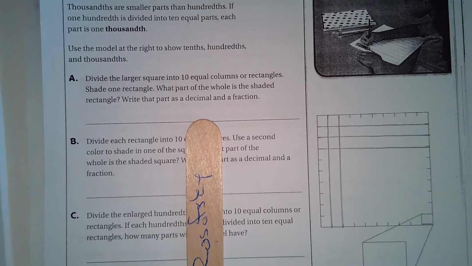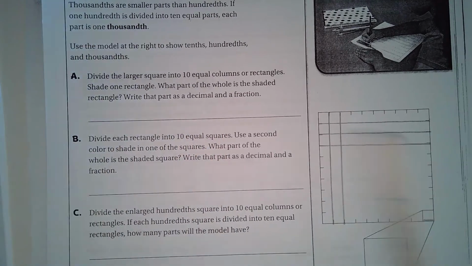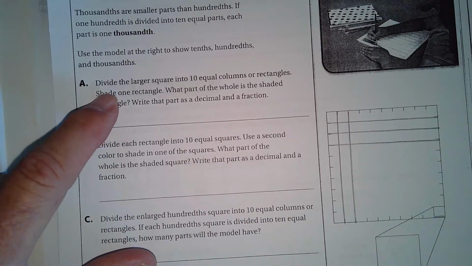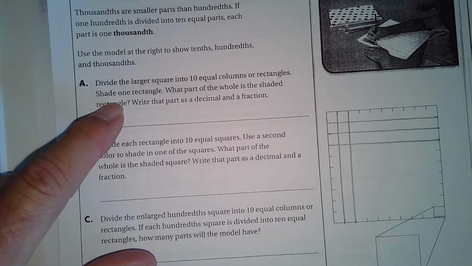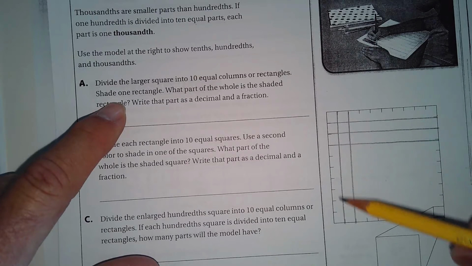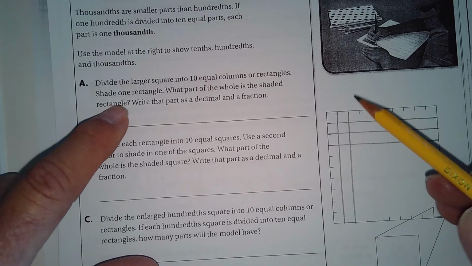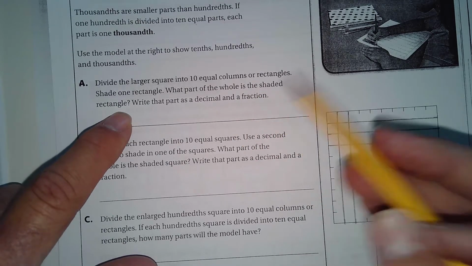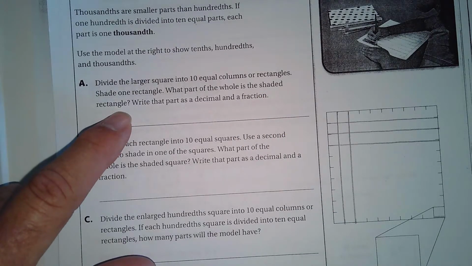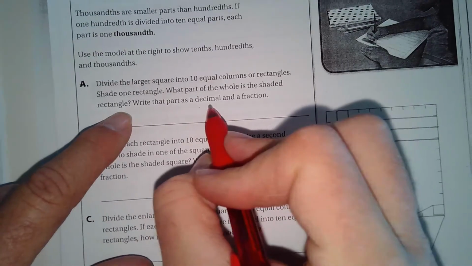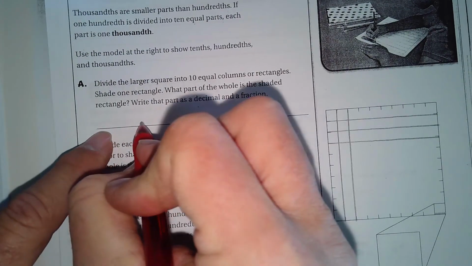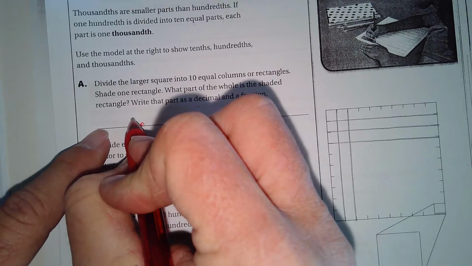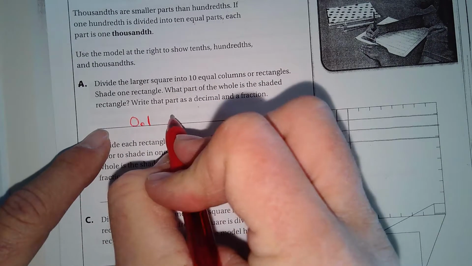Let's see here. It says divide the larger square into 10 equal columns or rectangles, and then it says shade one rectangle. So in other words, you're going to shade one of these parts here. And then the question is, what part of the whole is the shaded rectangle? Well, it says write that part as a decimal and a fraction. So it would be 0.1, okay?